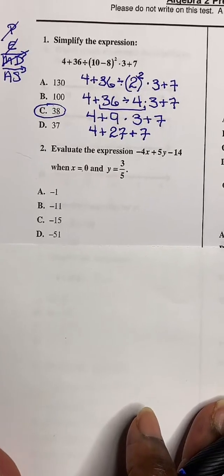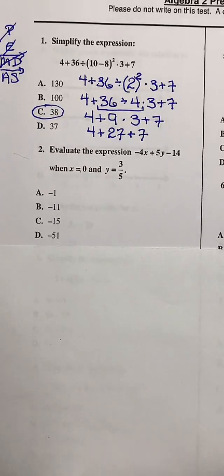So we're going to evaluate the expression negative 4x plus 5y minus 14 when x equals 0 and y equals 3/5. So is your answer A, negative 1, B, negative 11, C, negative 15, or D, negative 51?